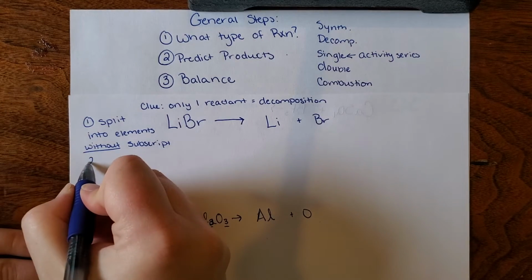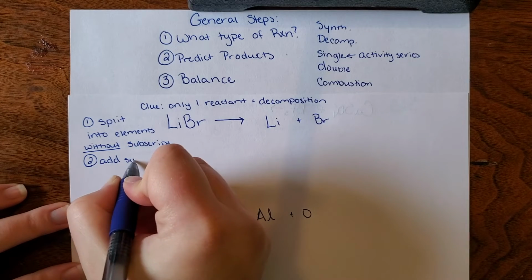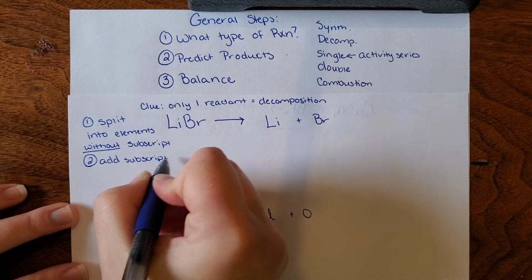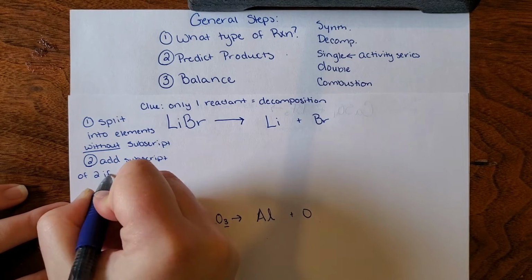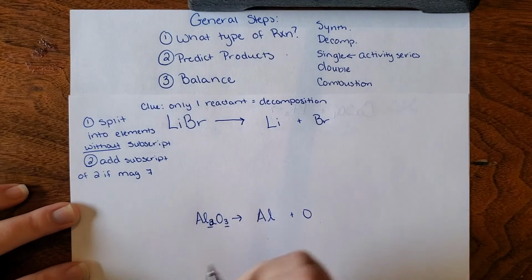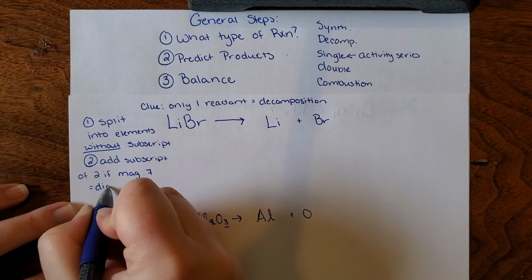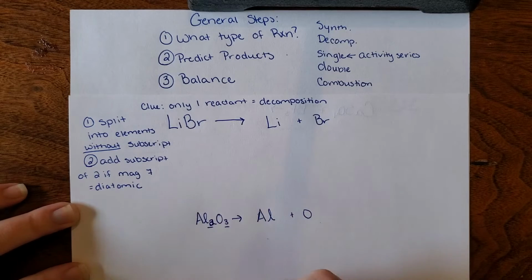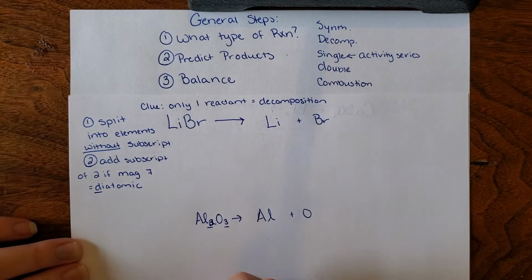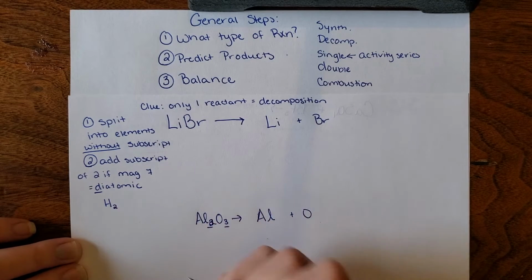And then your second step is going to be to add a subscript of 2 if it is one of the Magnificent 7, is what we called them when you guys were freshmen. Right now, or in chemistry, we start calling them diatomic molecules. So di means 2. Diatomic molecules always come in pairs. There are 7 of them, hence the Magnificent 7. So if you have hydrogen, it's going to always be H2.